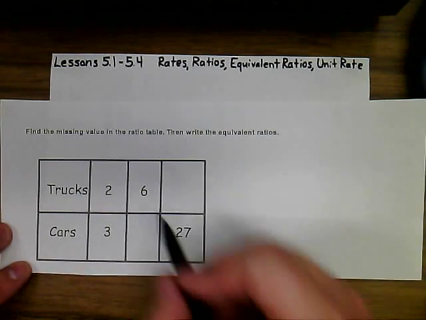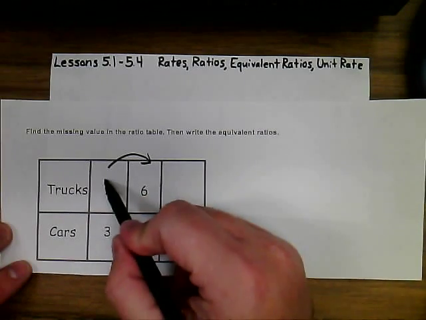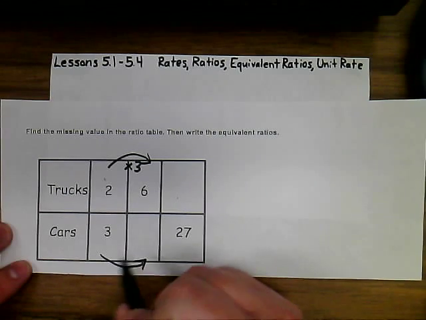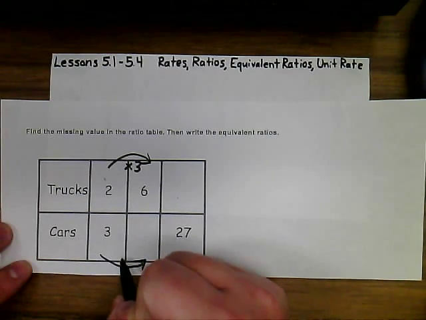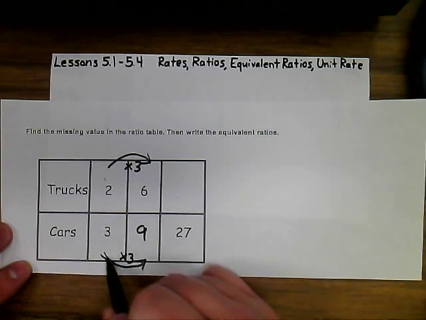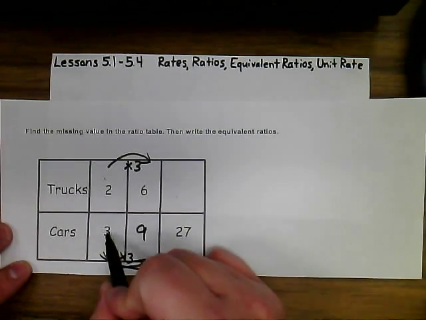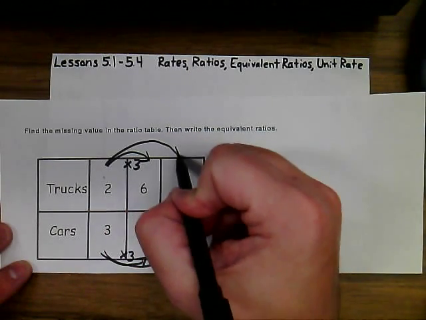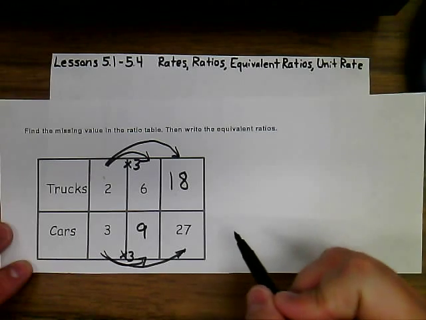So to complete the table, we want to make a connection here. We can see that 2 times 3 equals 6. So we want that same connection to go from box 1 to box 2 here. So we're going to multiply 3 times 3 to get 9. Now that same relationship can be made between the 3 and the 27. And you can see 3 times 9 is 27. So we need to multiply 2 times 9 to get 18 for the missing value here.